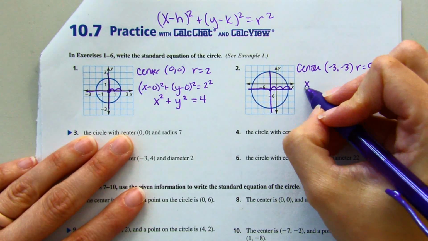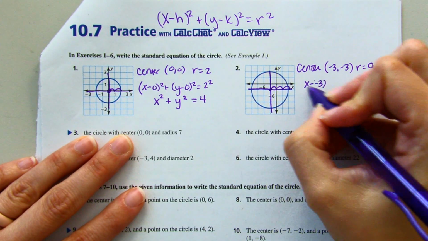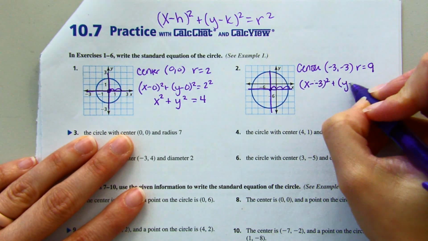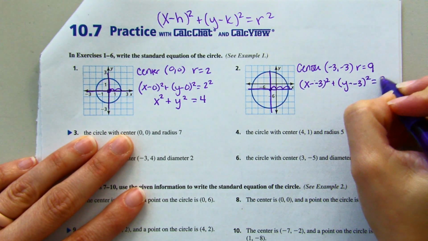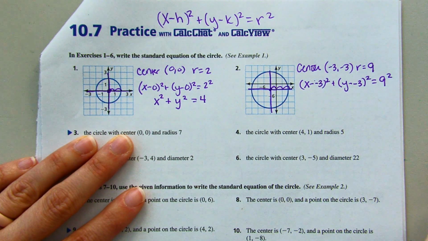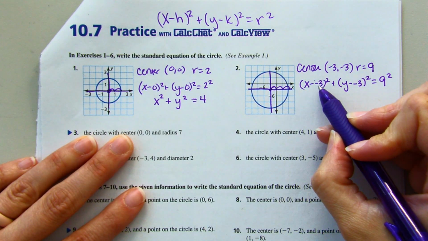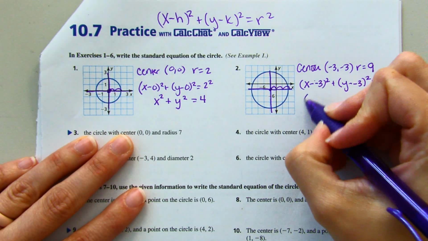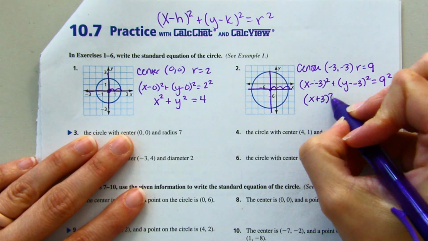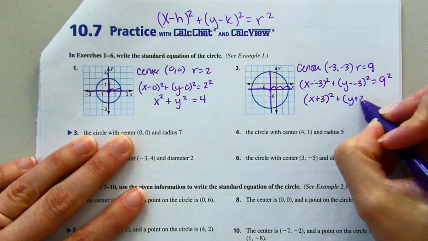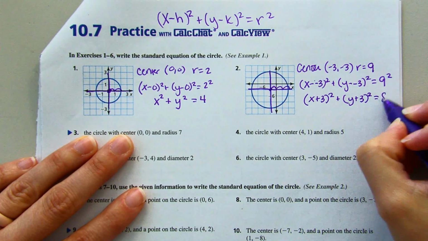And then we're going to fill in (x - -3)² + (y - -3)² = 9². And remember, every time we have minus a negative, we need to change that to plus. So then y plus 3 also, and then 81.